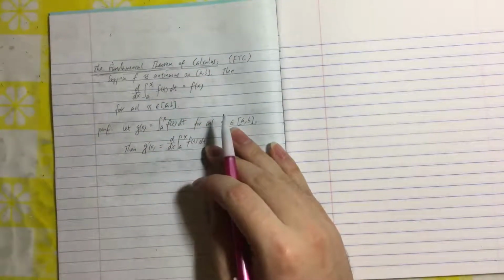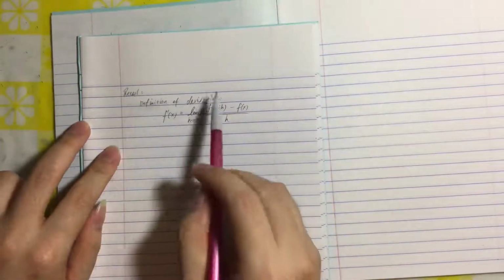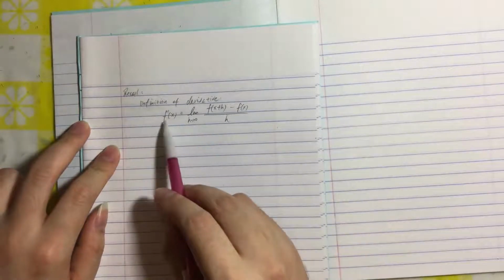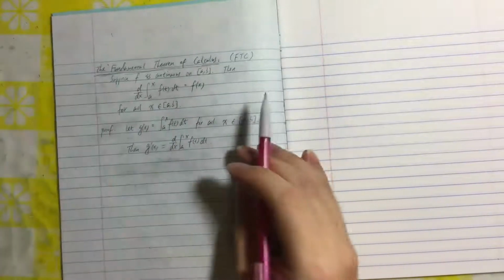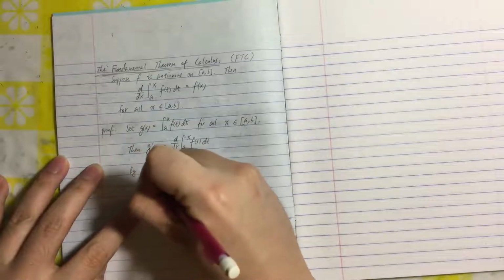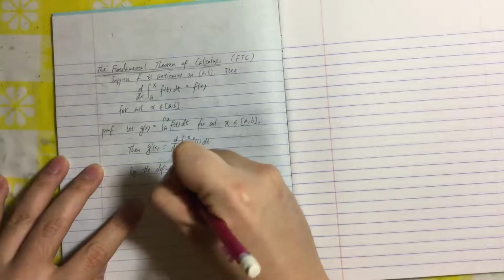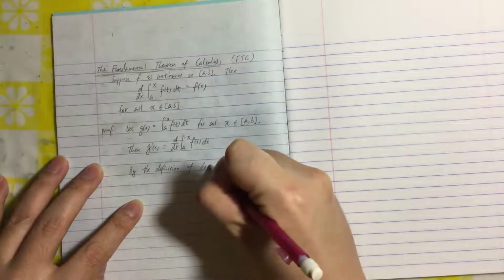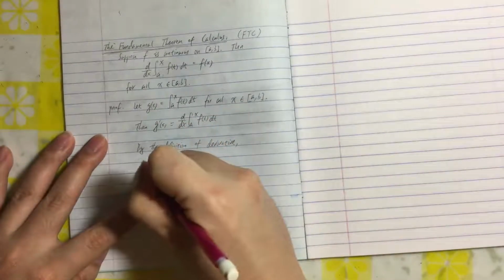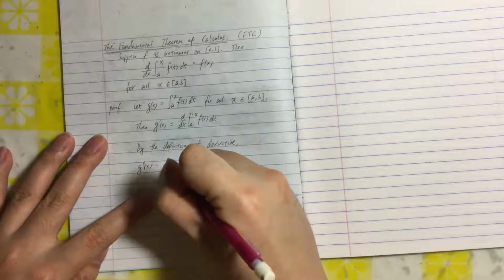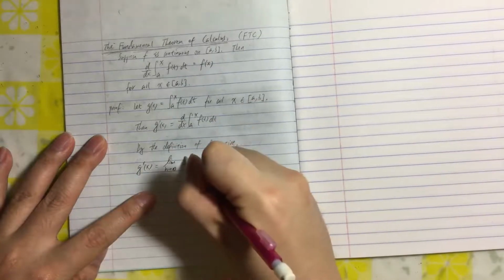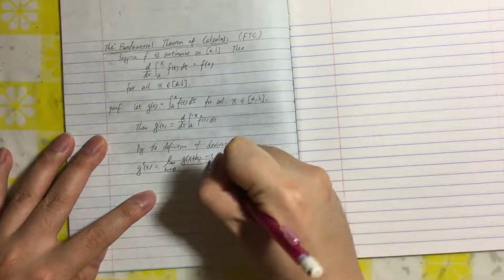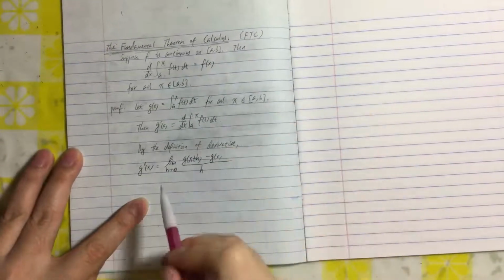Now let's try to prove it. First of all, let me recall the definition of derivative. The definition of derivative says f prime of x equals the limit as h approaches 0 of f of x plus h minus f of x over h. That's what we learned last semester. So let me apply it here. By the definition of derivative, g prime of x can be rewritten as the limit as h approaches 0 of g of x plus h minus g of x over h.